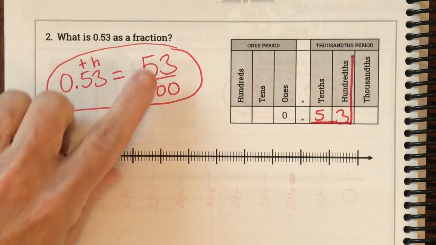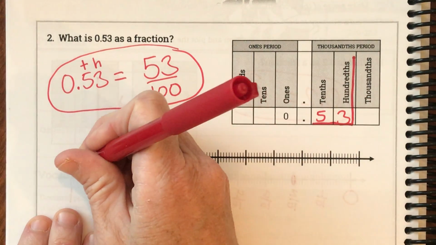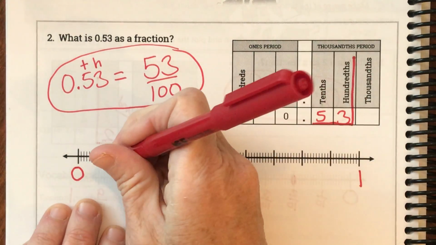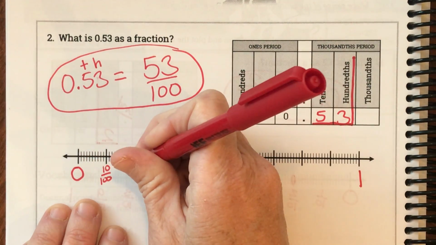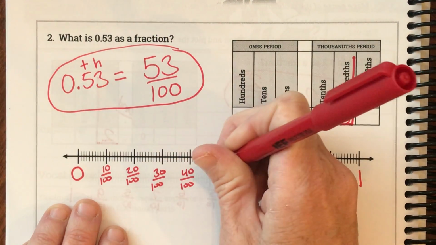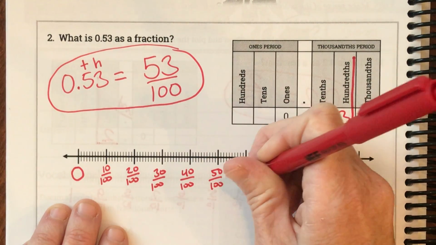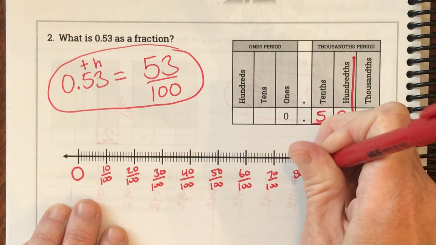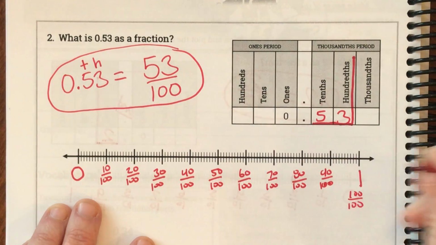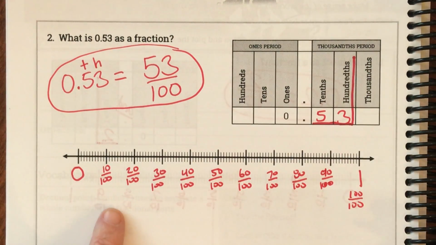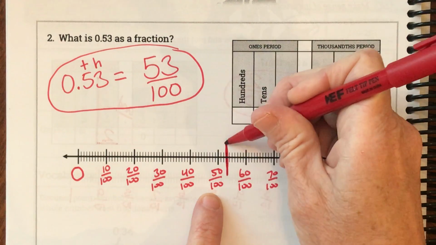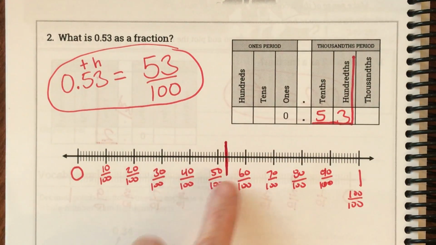Okay, so they want me to plot 53/100 on my number line. That's 0 and that's 1, but if I'm doing hundredths, I'm going to go by my little lines. So that would be 10 hundredths, 20 hundredths, 30 hundredths, 40 hundredths, 50 hundredths, 60 hundredths, 70 hundredths, 80 hundredths, 90 hundredths, and 1 would be 100 over 100, because whenever your numerator and denominator are the same, it's 1. So 53 hundredths would be 50 plus 1, 2, 3. So 53 hundredths is going to be right there, a little bit more than 50, but not at 60.